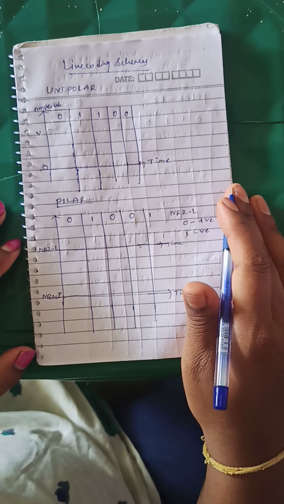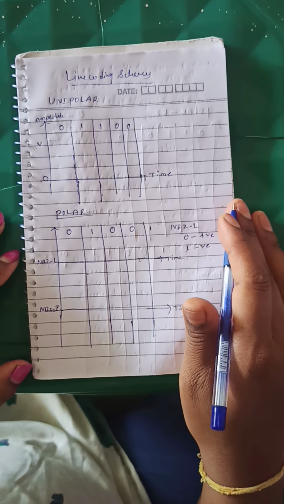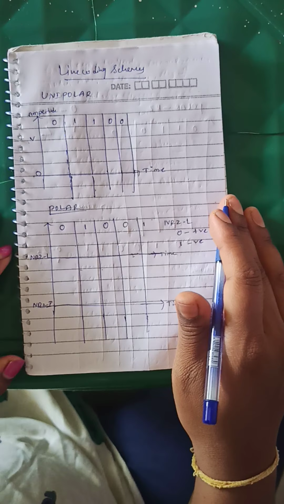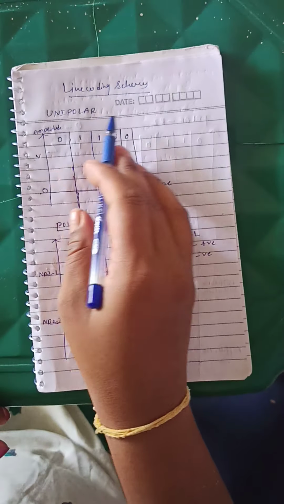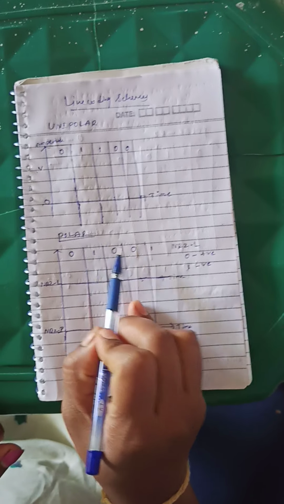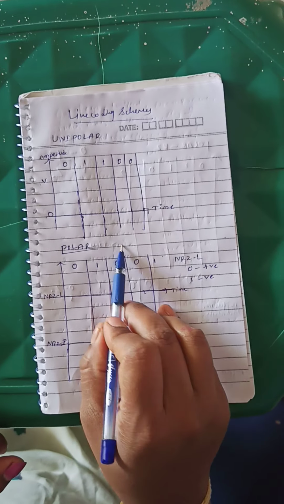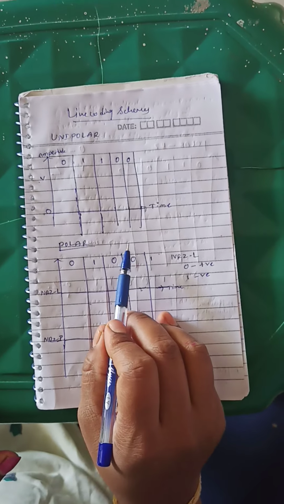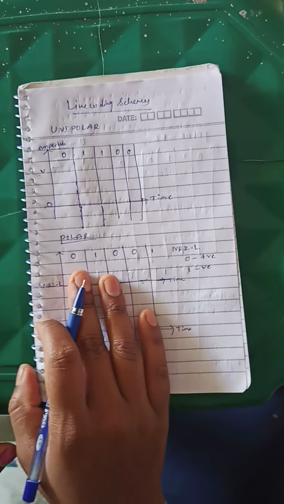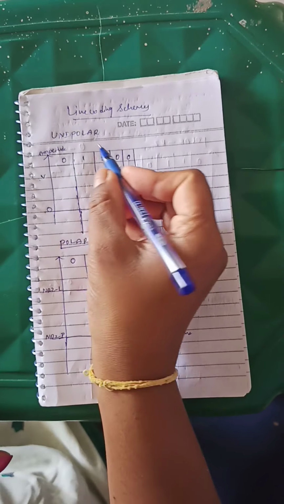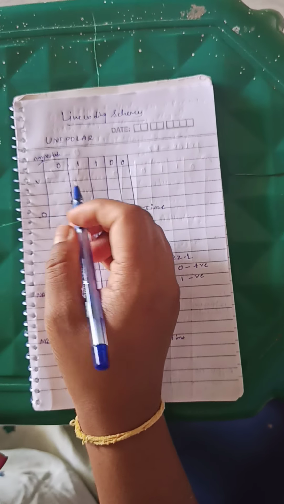Good morning, students. Today I am going to discuss the line coding schemes. In that, we will see the line coding schemes one by one, that is unipolar, then polar. In polar, we are going to solve for NRZ-L as well as NRZ-I, meaning non-return to zero level as well as non-return to zero inversion. So now I am going to solve the unipolar method.